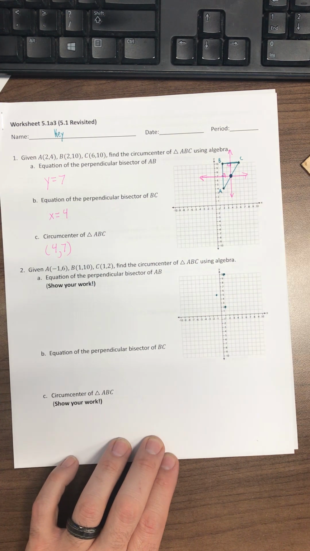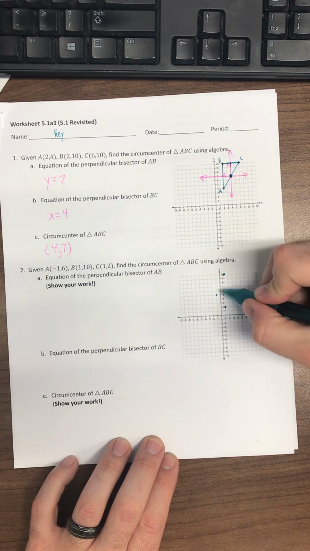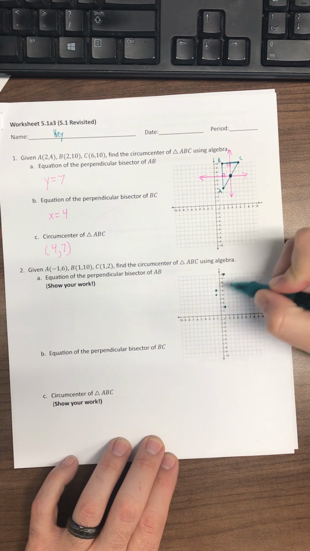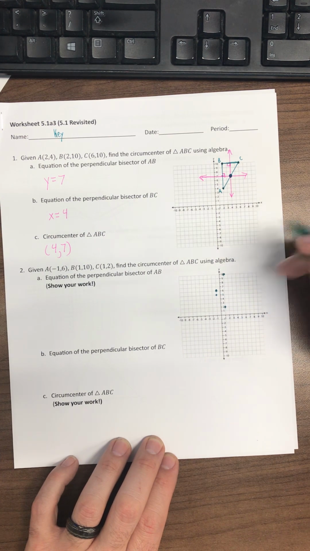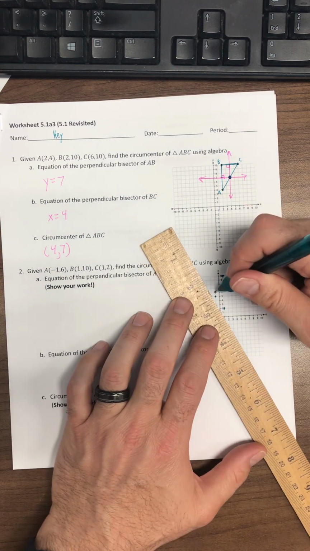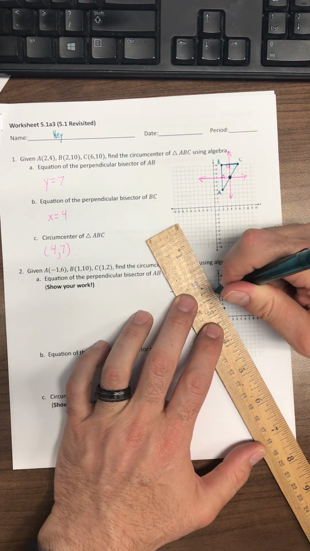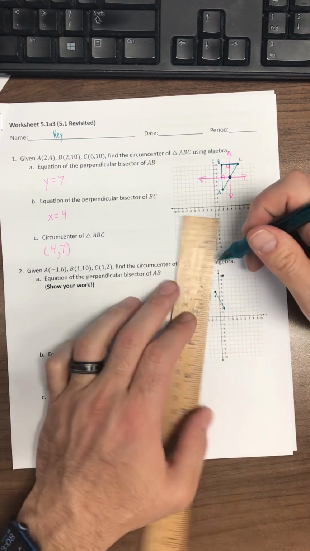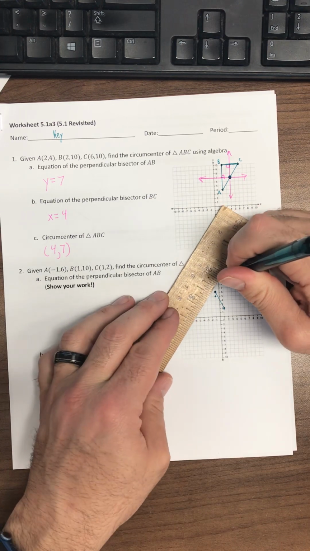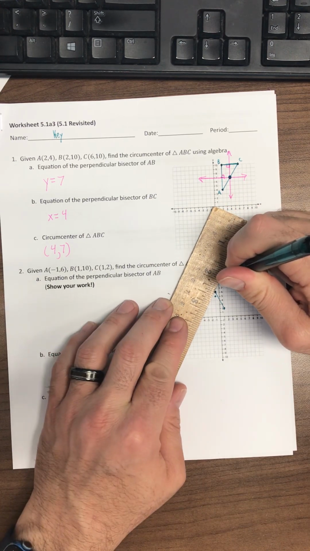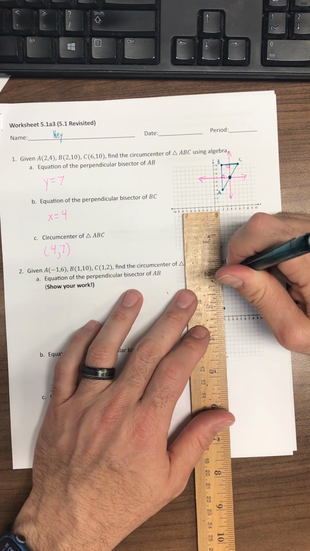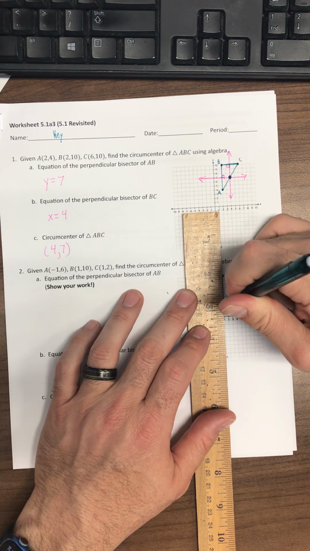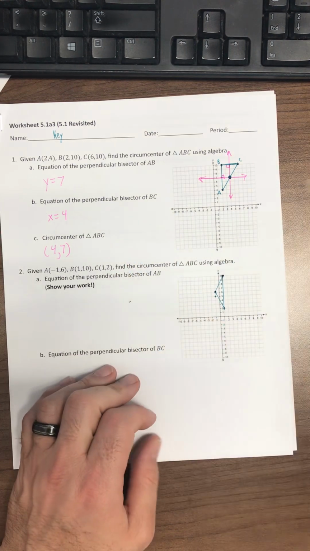All right, now we need to, (-1, 6) is actually right here. (1, 2), and (1, 10). Perfect. Let's connect those dots. All right.